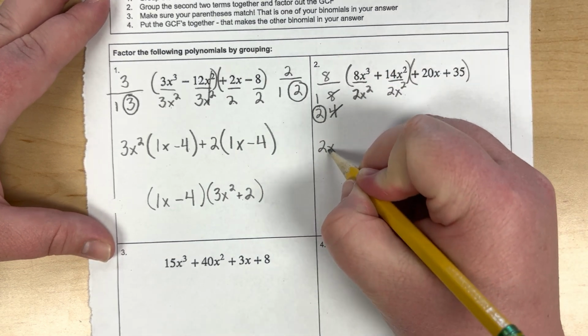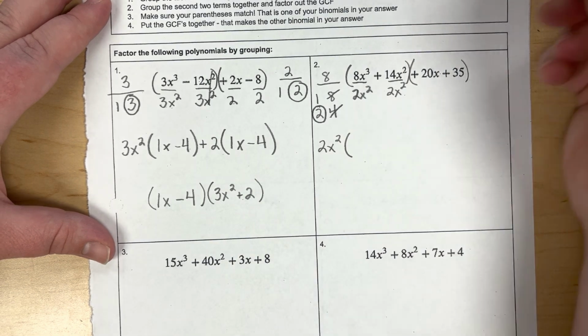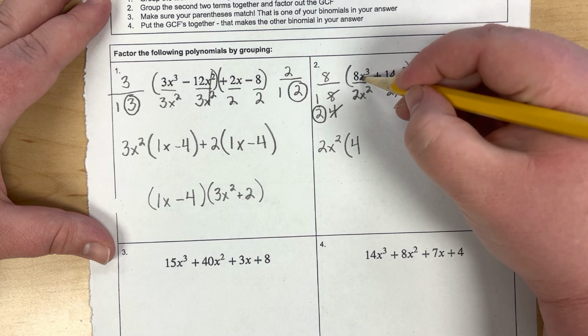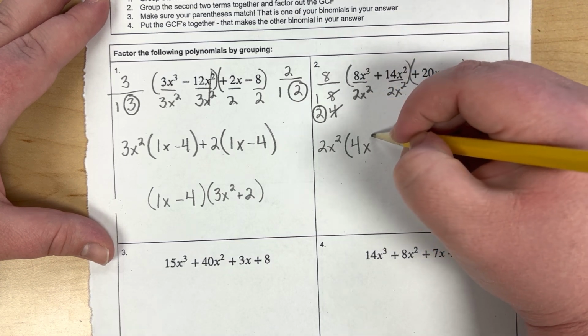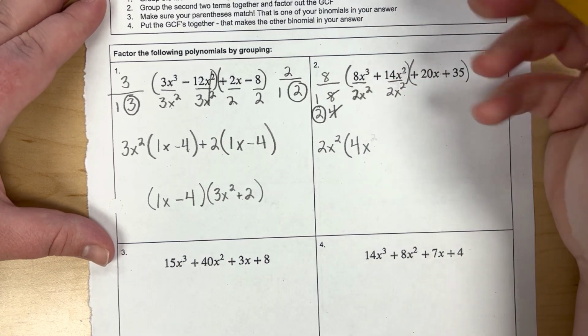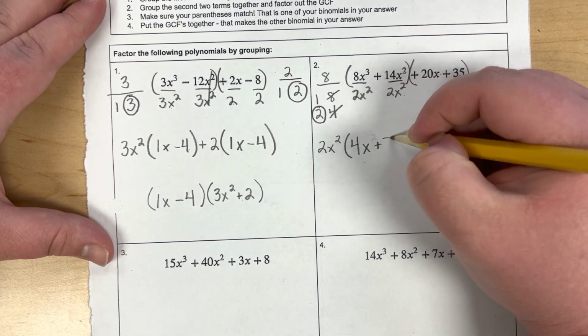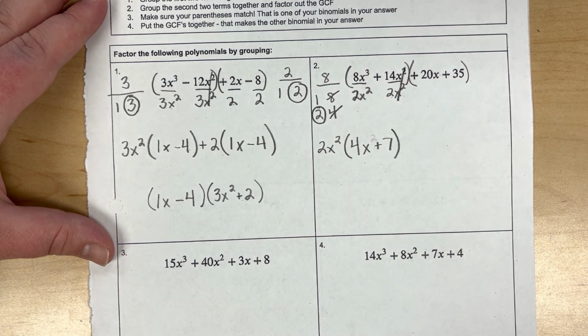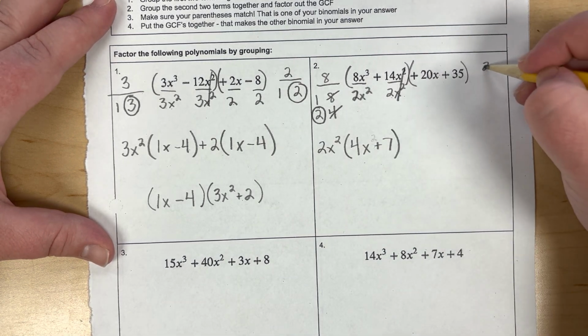So 2x squared, open a parenthesis, 8 divided by 2 is 4. X to the third over x to the second is x to the first. 14 divided by 2 is 7. X to the second over x to the second would cancel out. Close your parentheses.